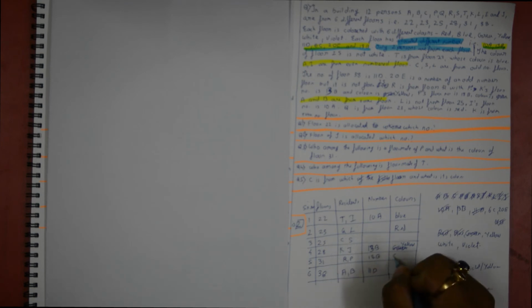So with this data we can surely say this is 18B and green. So we can say 13B is out, yellow is out. Now since we have this option, 25 will be violet, and color will be white.